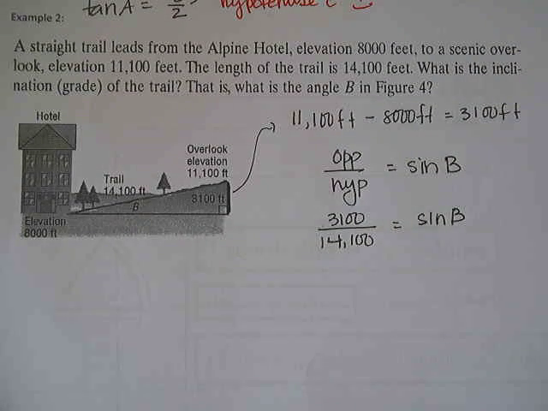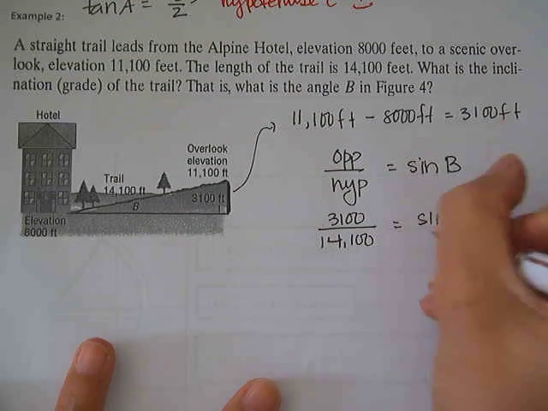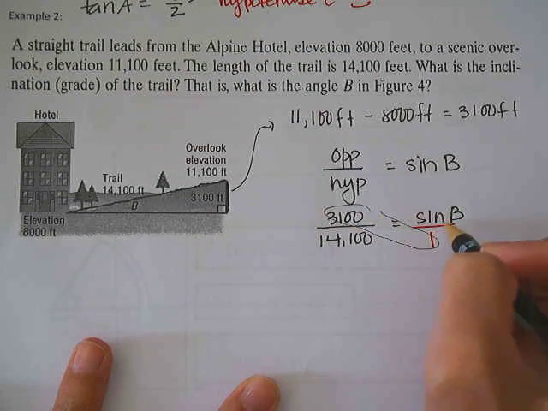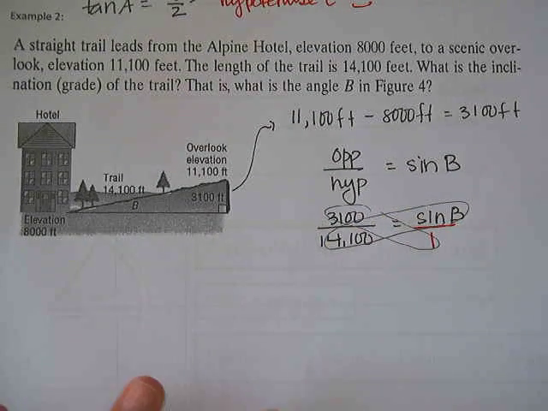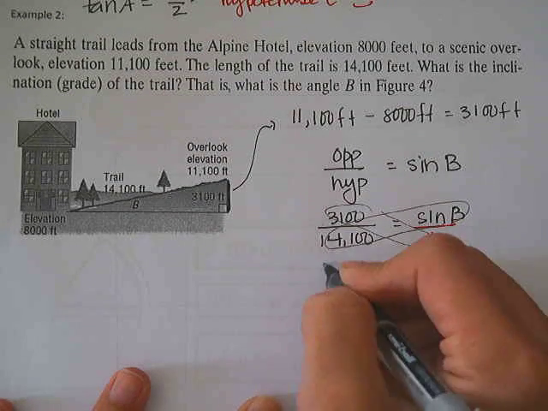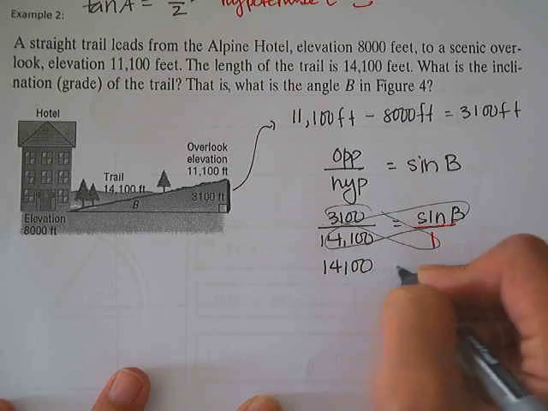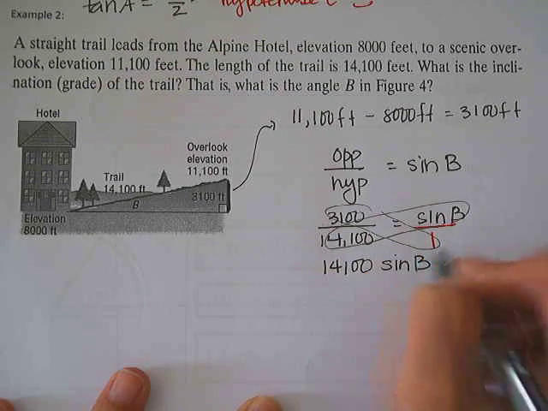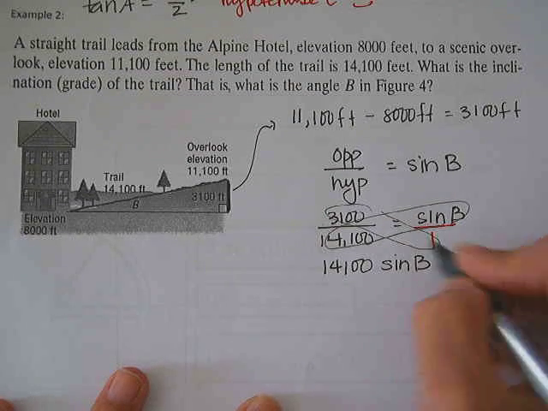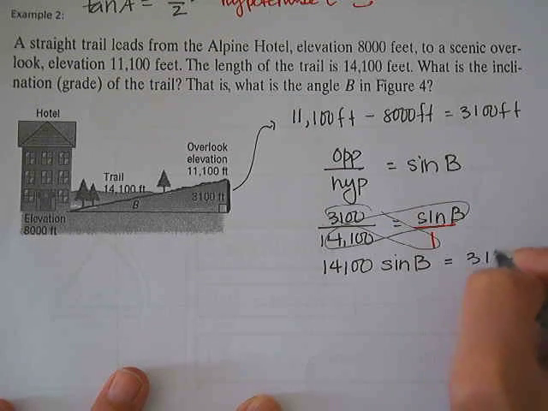We are going to make sine of B into a fraction, so we're going to cross multiply. This is going to give me sine B times 14,100 feet. Always write the constant in the front: 14,100 feet sine of B equals 3,100 times 1 is 3,100.